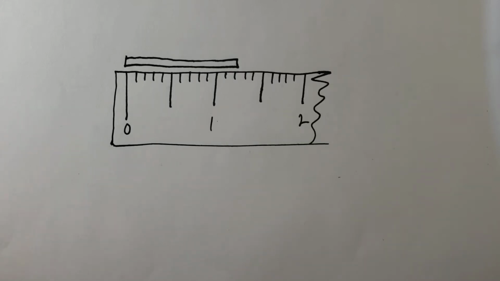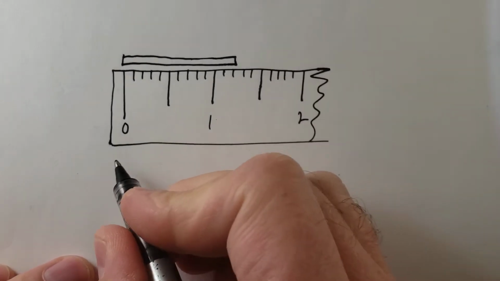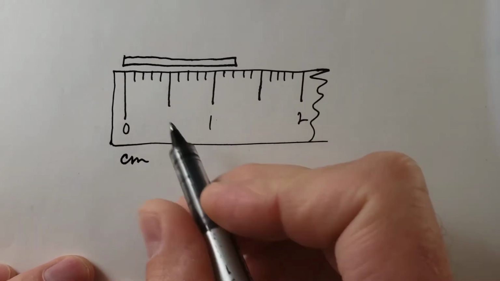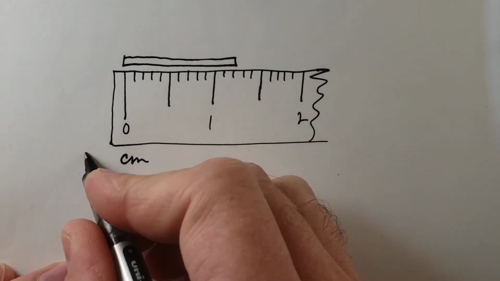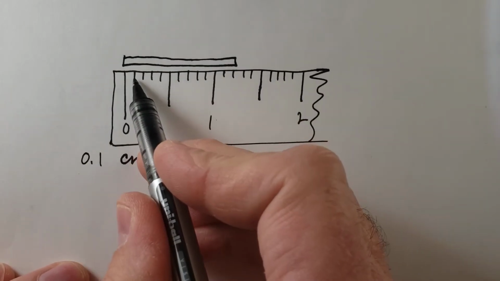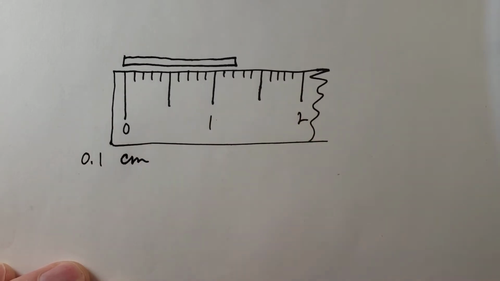Welcome back. So we'll look at significant figures next, but before we do, we'll look at this centimeter ruler. As we can see, we have 1 centimeter, 2 centimeters, so it goes up. Each of these marks here represents 0.1, so 1.0, 1.1, 1.2, etc.